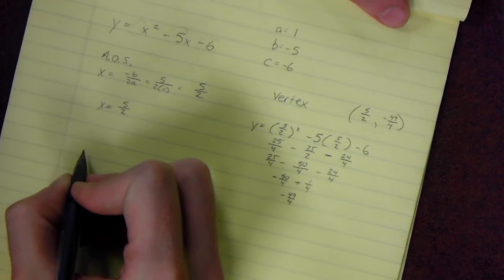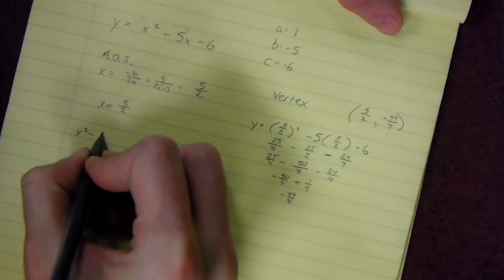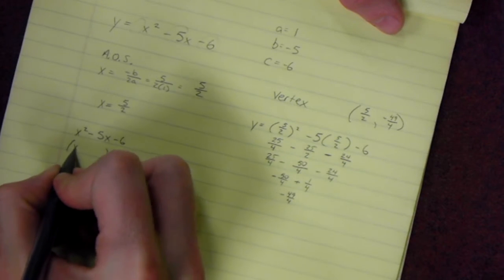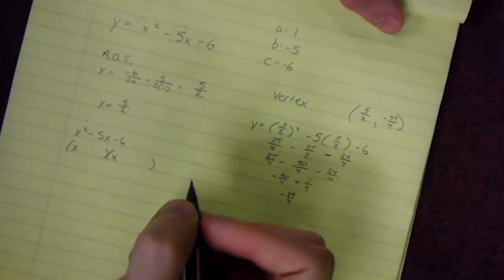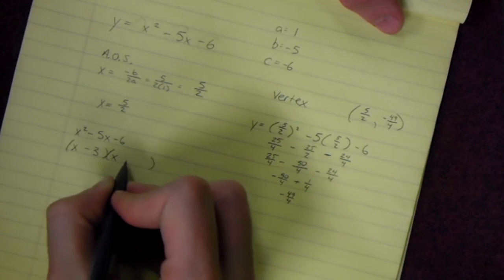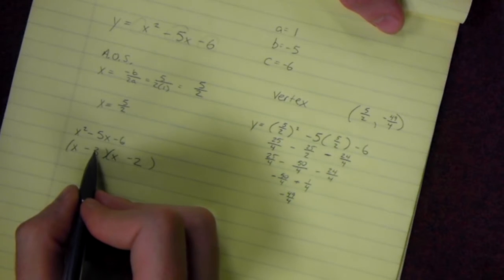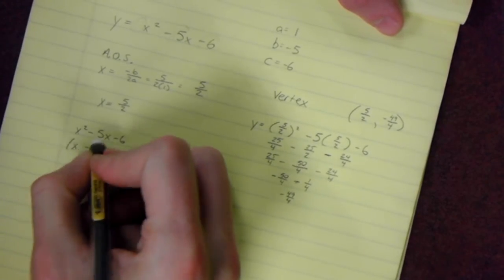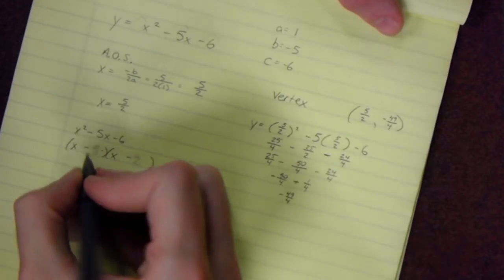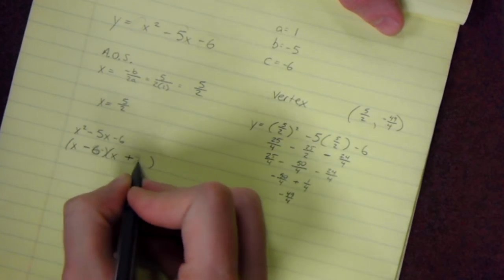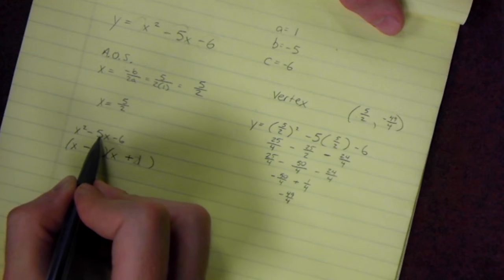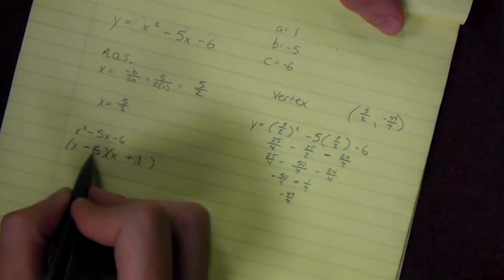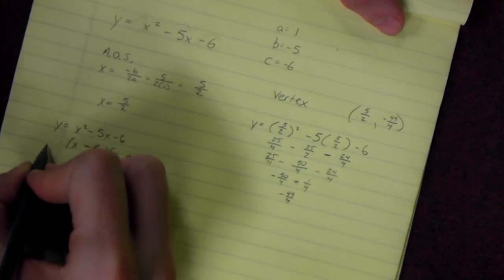Now what we want to do is try to factor this. So x squared minus 5x minus 6. If it factors, then we can find the x-intercepts. So we know that x times x gives you x squared. And negative 3 minus 2 would give you a negative 5, but it doesn't give you a positive 6. So I don't think that's the set of numbers that work here. Let's try 6 and 1. It's about a negative 6 and a positive 1. That would give me a negative 5 in the middle. Negative 6 times positive 1 would give me a negative 6 on the end. So this factors as x minus 6 and x plus 1.